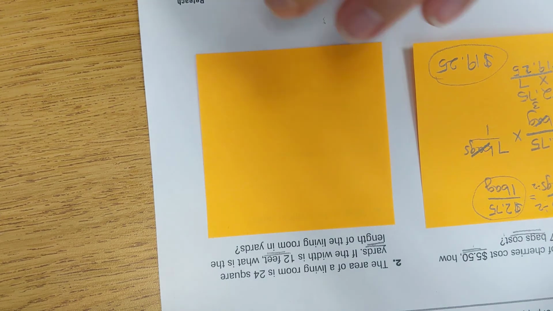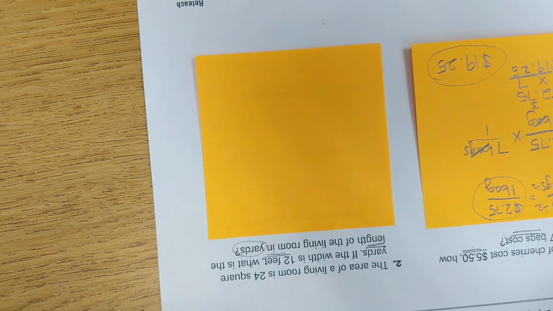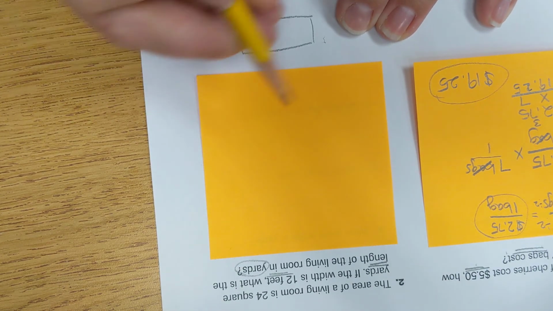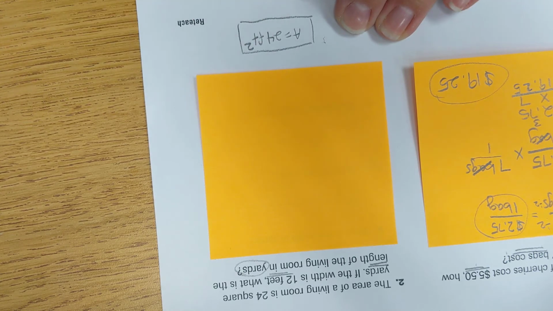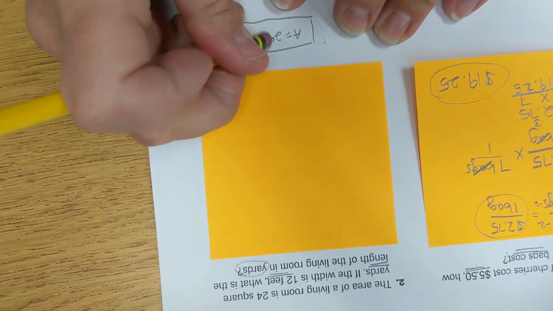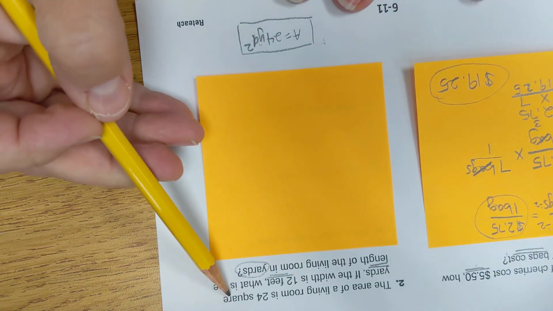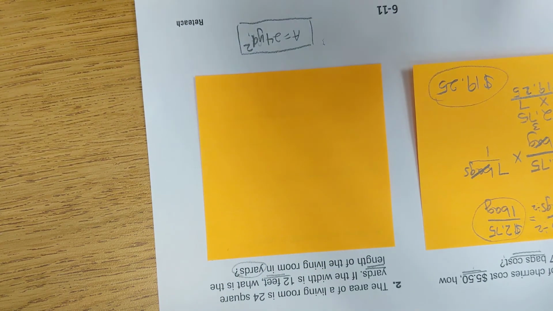Okay, so I want to finish my answer in yards, so I've got to figure that out first. The area of the living room is 24 square yards. The whole area equals 24 feet squared, but yards, my bad. Let me fix that. Yards squared. Even though it says square yards, that's the same thing as yards squared. Maybe you already knew that.